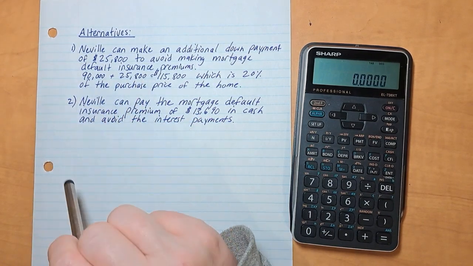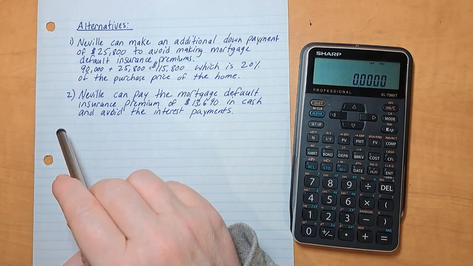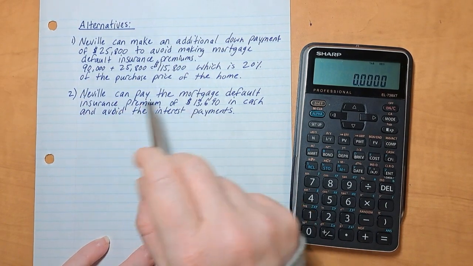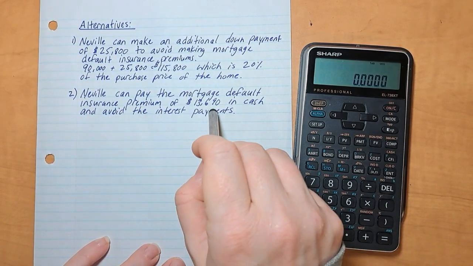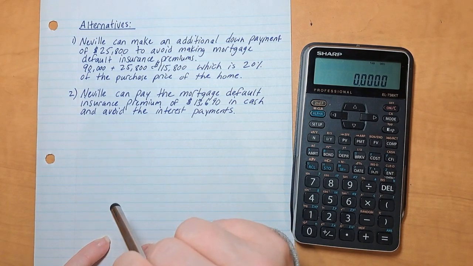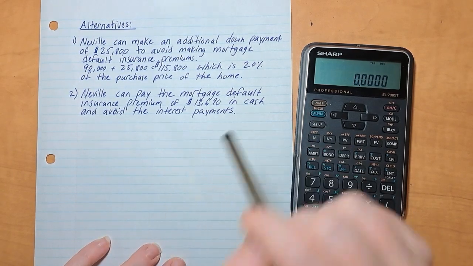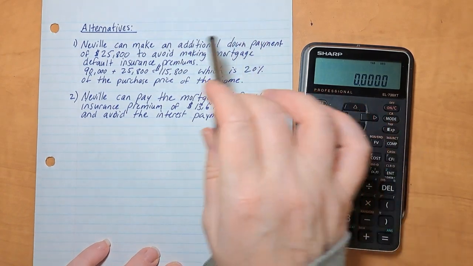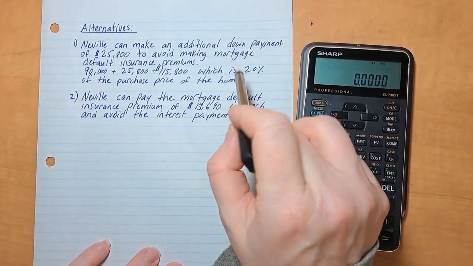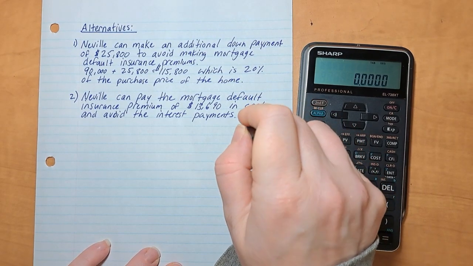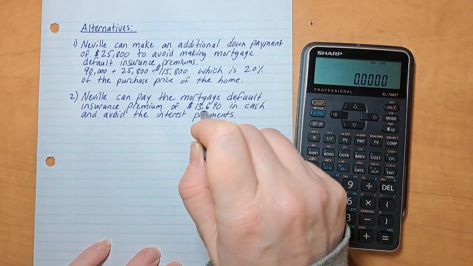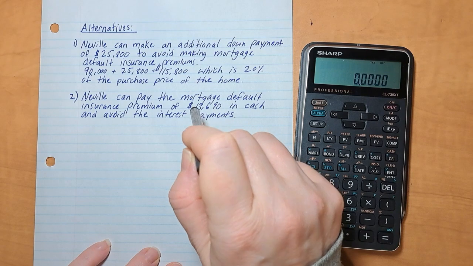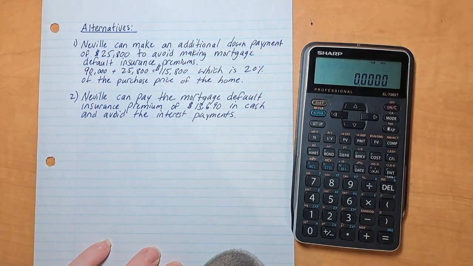So that's an option. Option number 2 is he could pay the mortgage default insurance premium of $13,690 in cash right away to avoid any interest payments. So those are the options that Neville has. He could either avoid the payments totally, or he could pay it all in one lump sum, which is still significantly cheaper than amortizing it over the life of his mortgage.